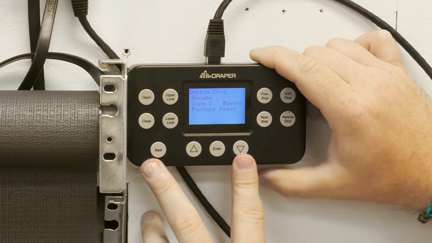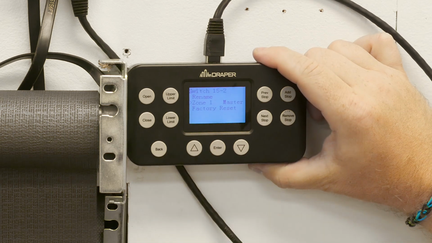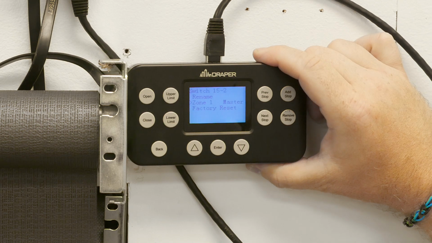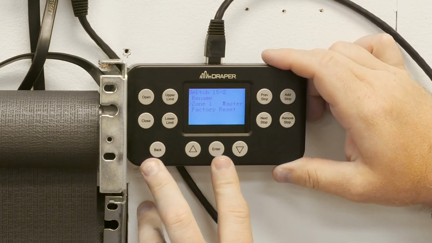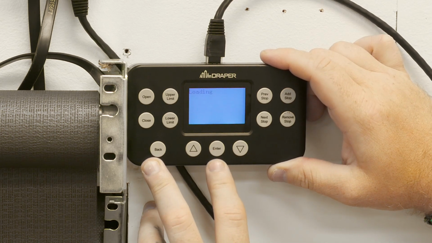Now the next option I have is to configure how the switch operates. So I'm going to navigate down to zone 1. This is just a single zone switch, so it shows zone 1. Here in a moment, I will show you what it looks like if you were working with a 2-zone switch. So zone 1, I'm going to use my down arrow to navigate to and hit enter.